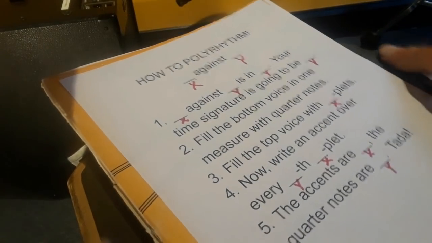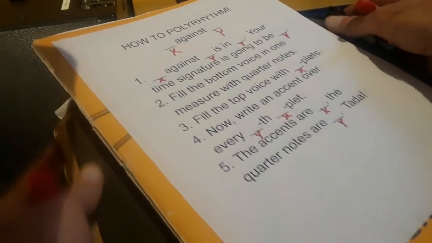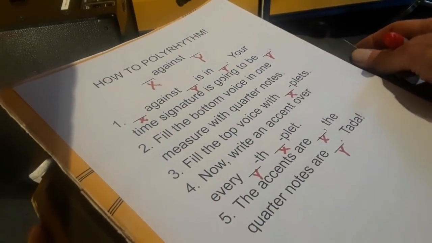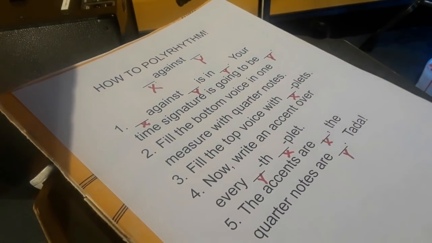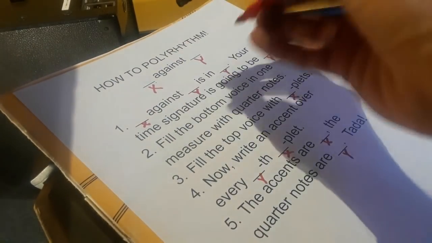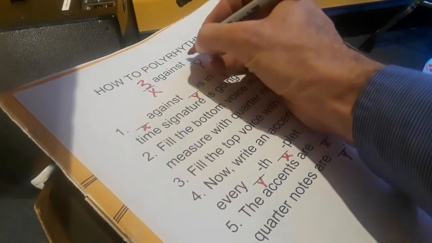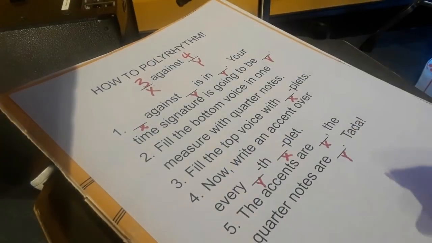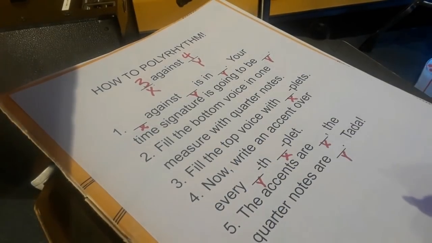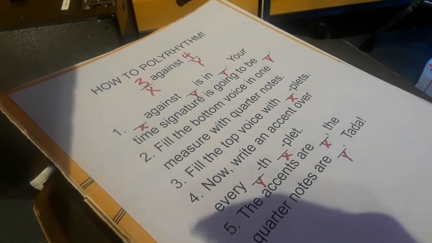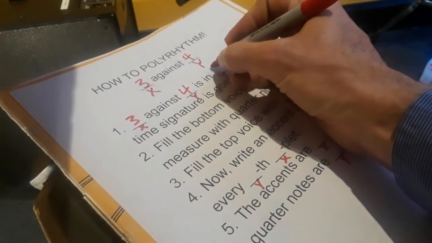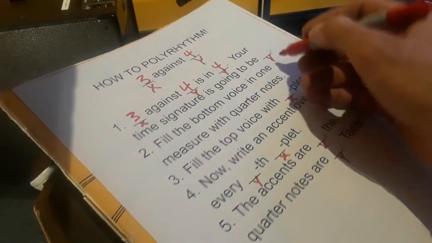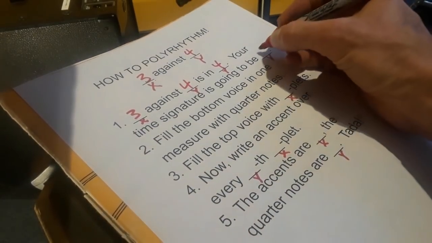Okay, we are going to try this out with the polyrhythm 3 against 4. So X against Y, 3 against 4. Anytime we see X, we're going to put a 3. Anytime we see Y, we're going to put a 4. So 3 against 4 is in 4. So your time signature is going to be Y, which is 4.